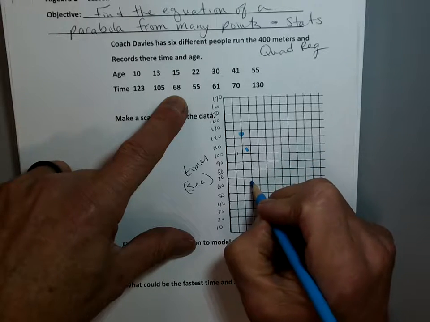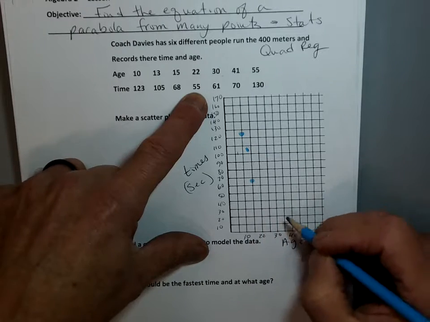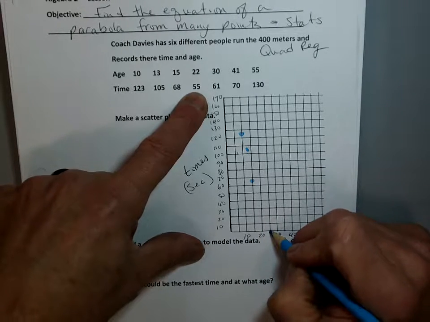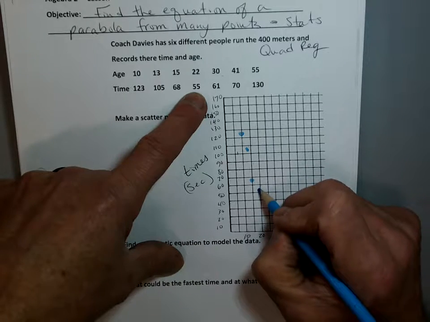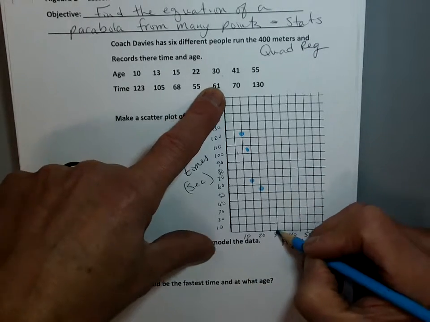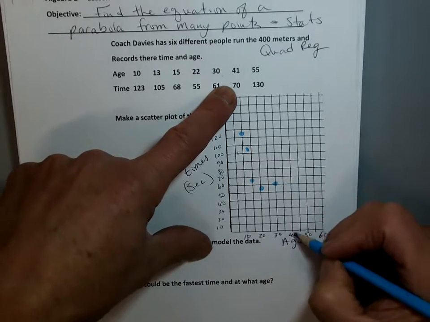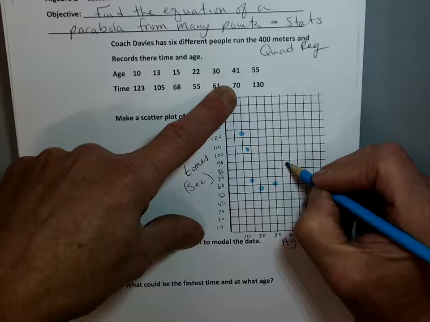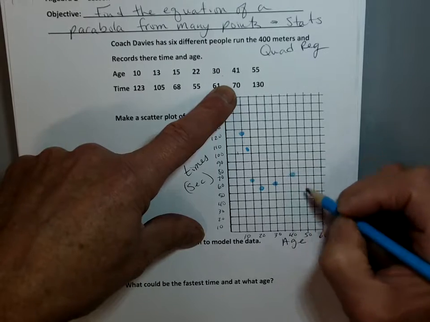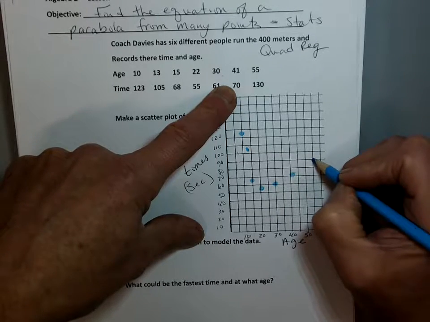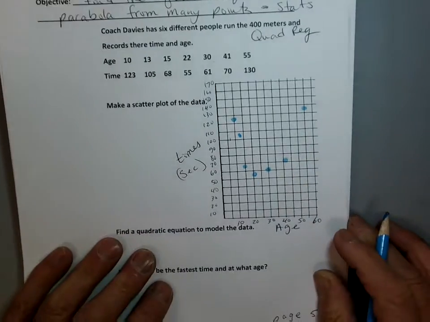Oh, big drop, but then, yeah, that happens. 22-year-old, 55. It's about there. 30-year-old, 61. 41-year-old, maybe 70, right about there, and a 55-year-old, 130, okay. All right.